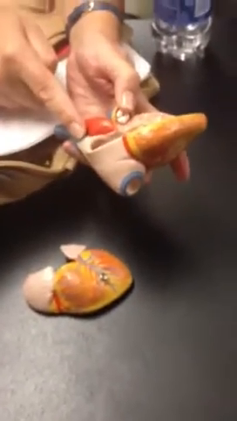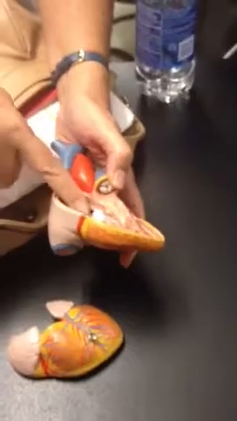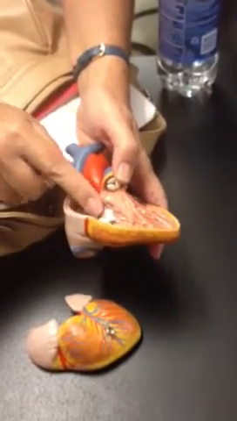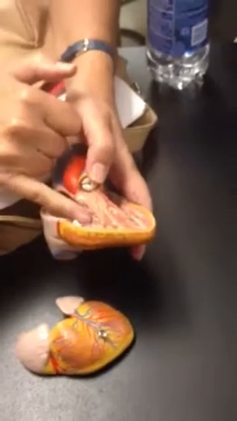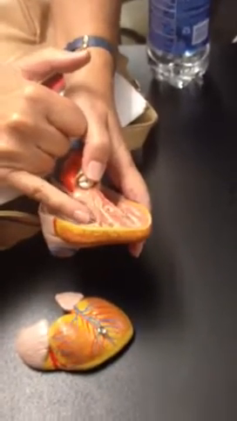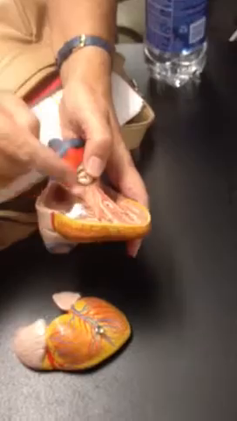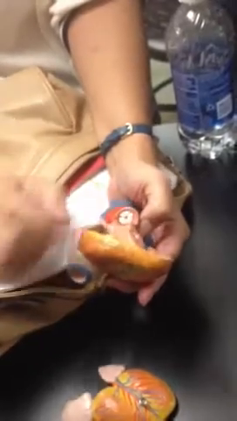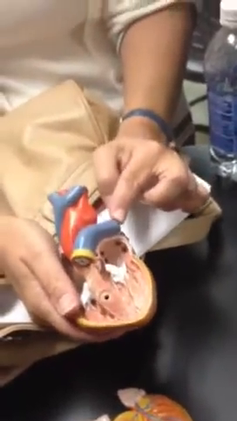Blood is going to come into the right atrium through the inferior vena cava and the superior vena cava. It passes through the tricuspid valve into the right ventricle. You can see the chorda tendineae, they're half ripped. Papillary muscle, this has a halfway decent papillary muscle. It passes from the right ventricle through the pulmonary semilunar valve into the pulmonary trunk, which divides into a left pulmonary and a right pulmonary artery.